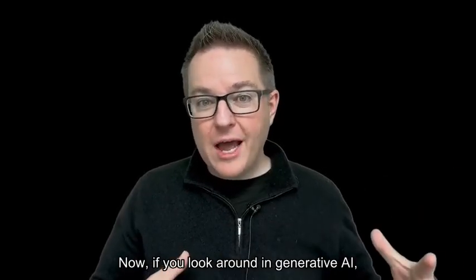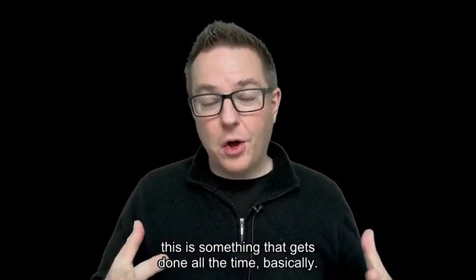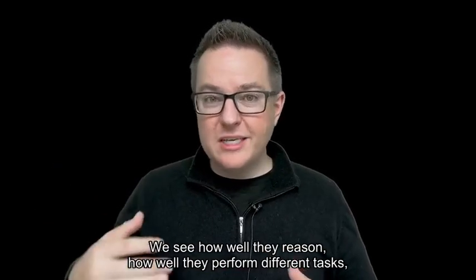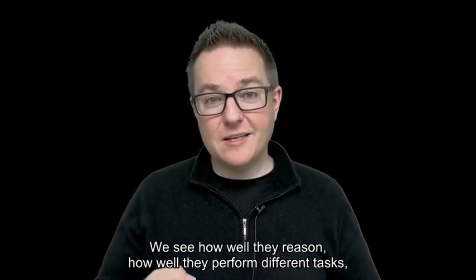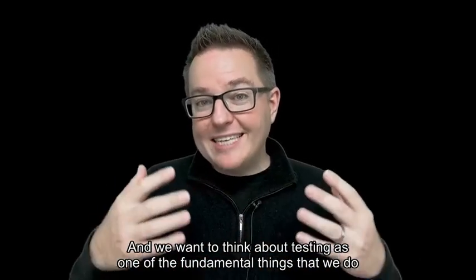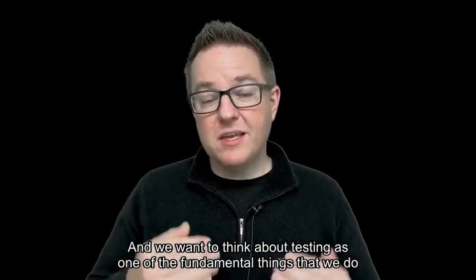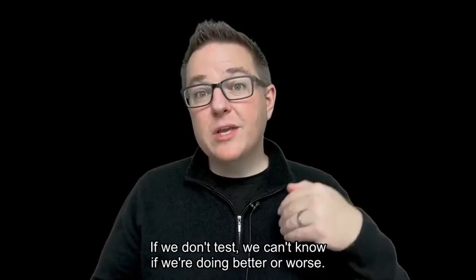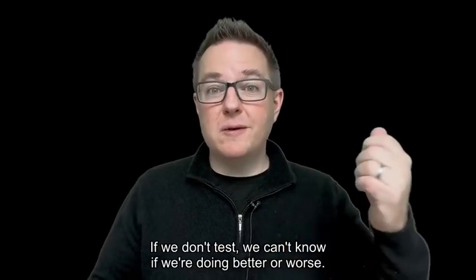Now, if you look around in generative AI, this is something that gets done all the time. Basically, we benchmark the models, we see how well they reason, how well they perform different tasks, the type of tasks that they don't do well on. And we want to think about testing as one of the fundamental things that we do when building a custom GPT. If we don't test, we can't know if we're doing better or worse.